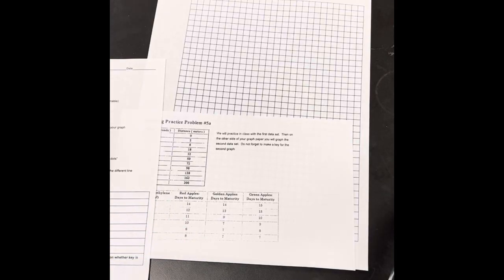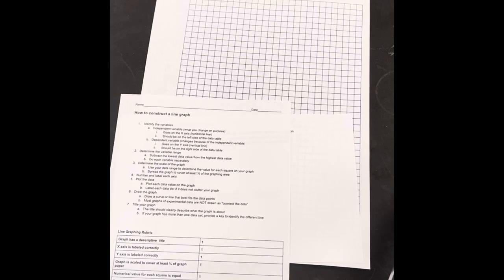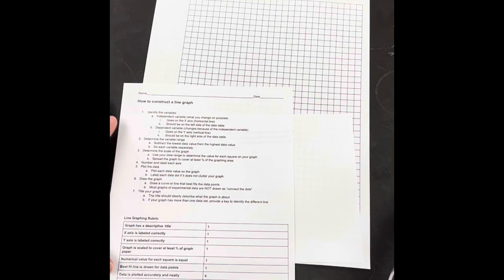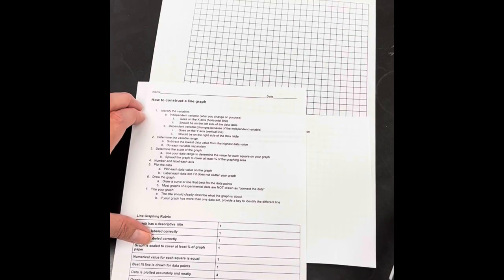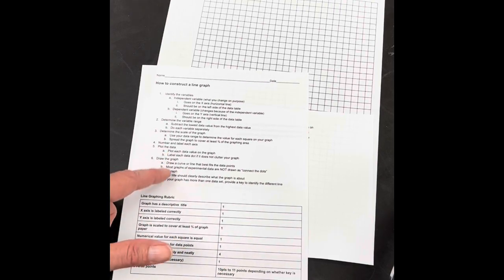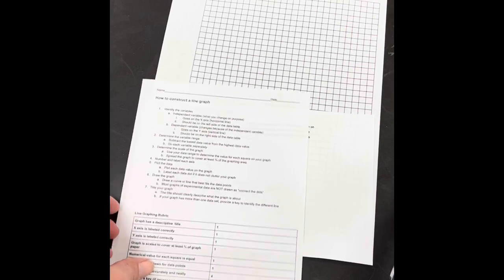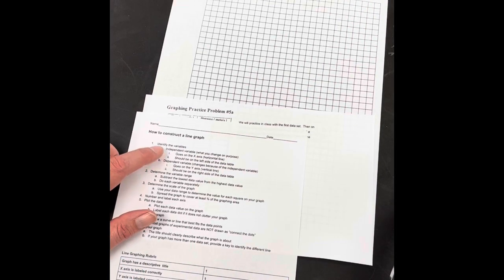Okay, so today I'm going to go over with you how to construct a line graph. So you should have three pieces of paper. Okay, this is your notes. This section right here is your step-by-step how-to. This section down here is your rubric. Okay, so every time you do a line graph for me, it's going to be 11 points. These are the points. They have to be there and they have to be correct in order to get the point for it.